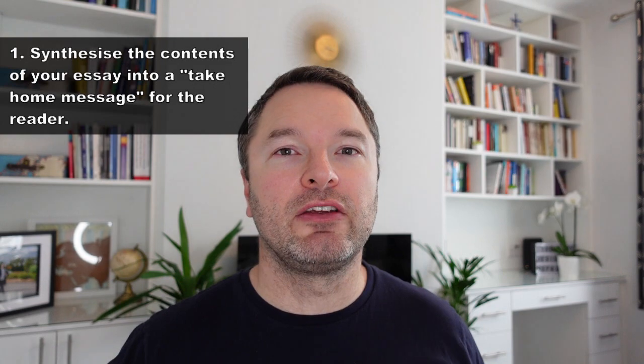So let's turn our attention to the conclusion section of an essay. Now, the most important thing to say about a conclusion section is that it shouldn't just be repeating what you've already said earlier on in the essay, because just reiterating what you've already said isn't really contributing anything to your composition. The key objective of a conclusion section is to synthesize or bring together the points you've made in your essay into an overall position or a take-home message in relation to the essay title.